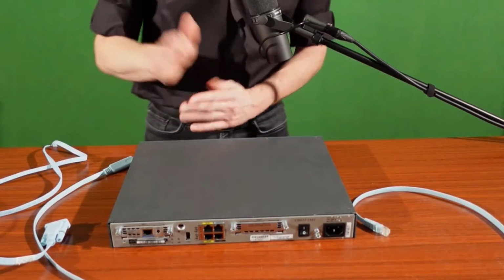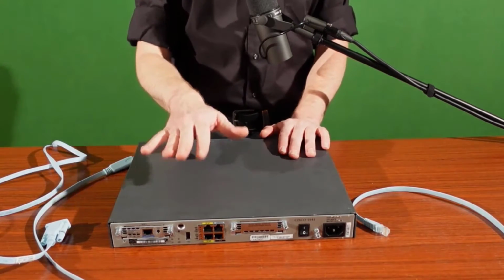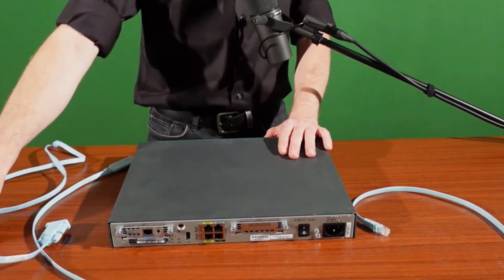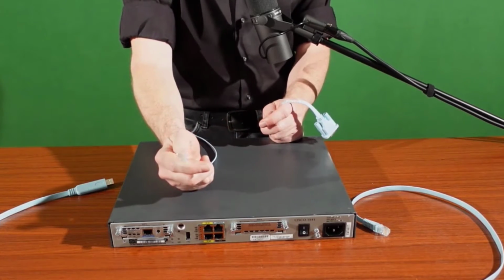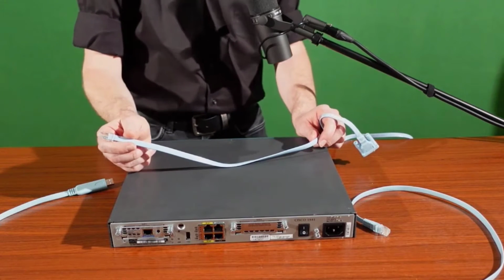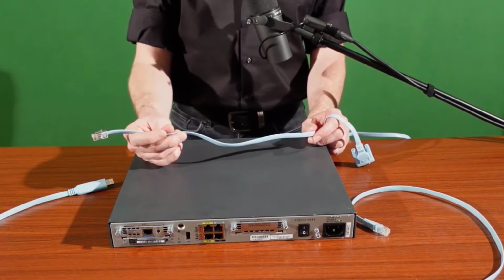All right, Techno Studs, time for the fun part here. Now what we're going to do is see how we can connect into these devices and start programming them. I've got a couple different cables here. Both of them have an RJ45 on the end, but they're a flat cable, and the difference with this cable that you connect into Cisco equipment is it is a rollover cable.